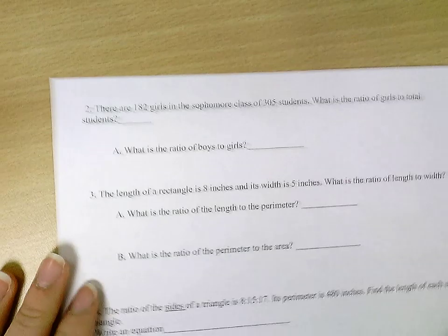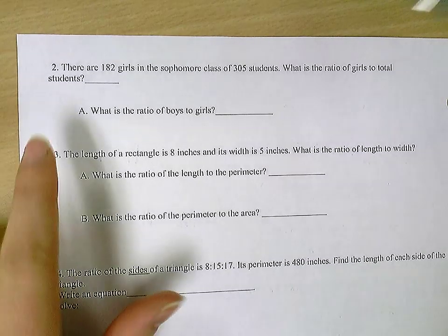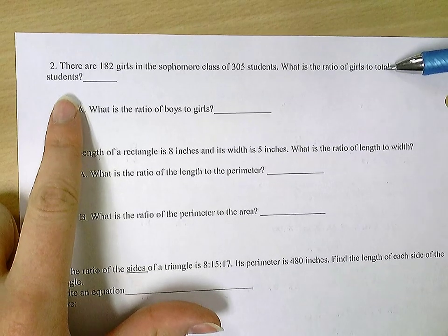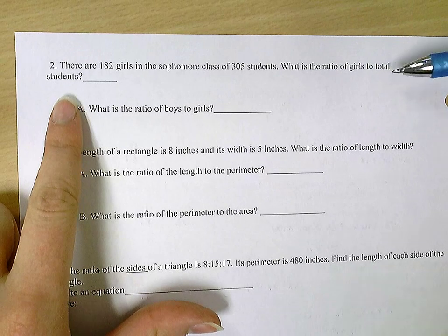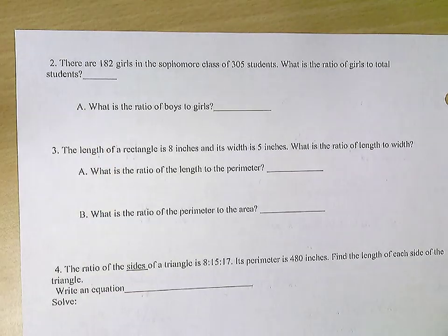Okay, then looking at the back, I want you guys to do number 2 as well. So read through this problem, answer this question first, and then answer letter A as well. And then stop after that, and I'll go through number 3 with you together. So number 2.